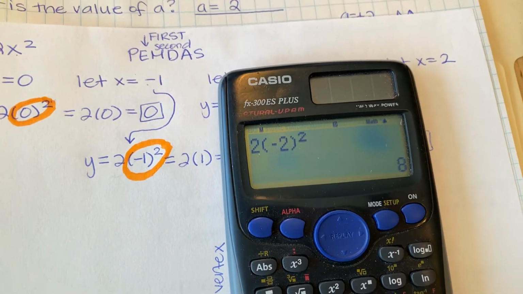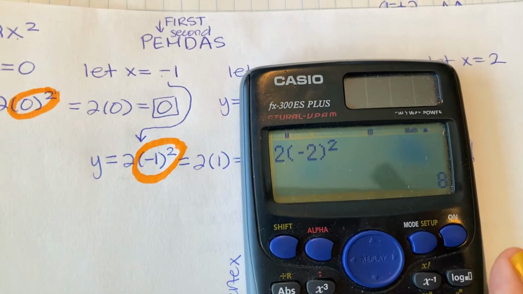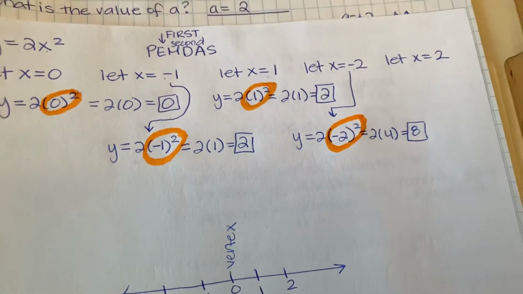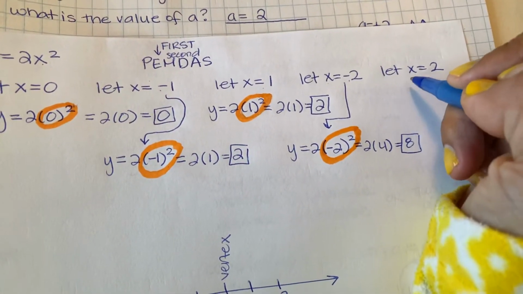And this calculator is anywhere from $10 to $15. It's amazing.